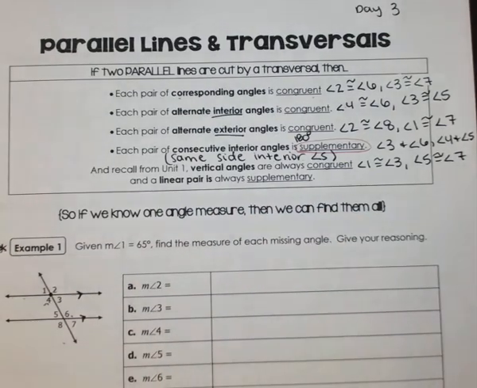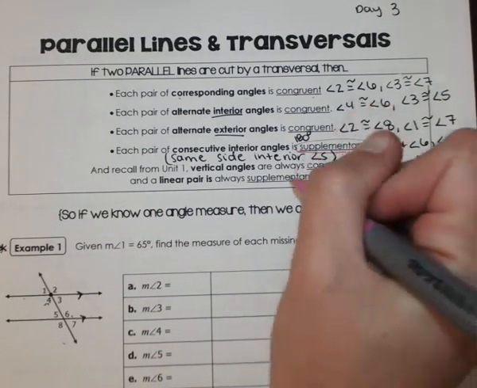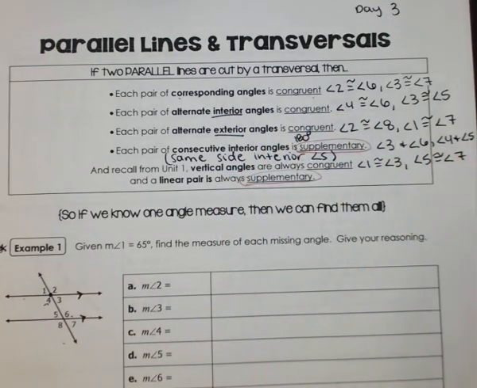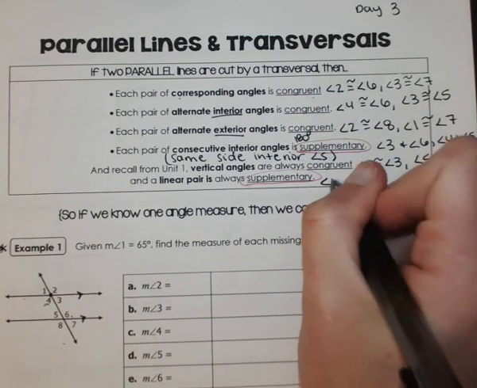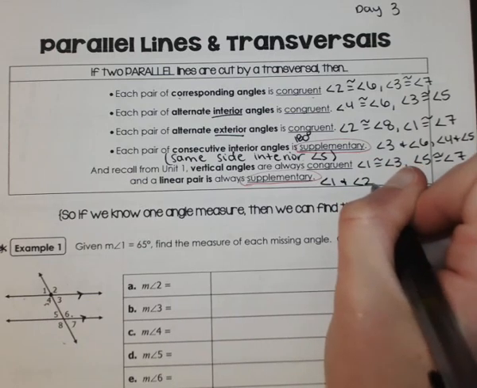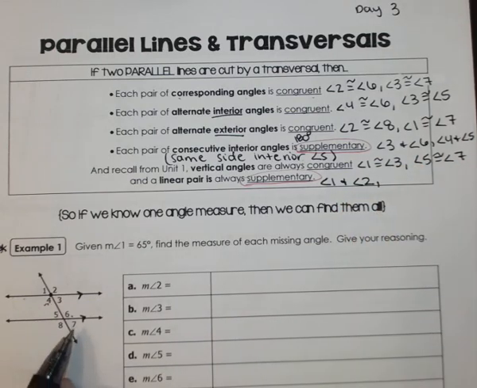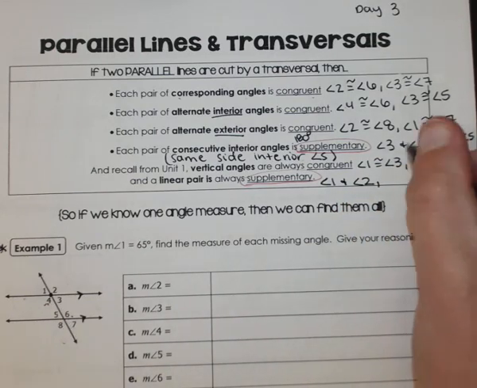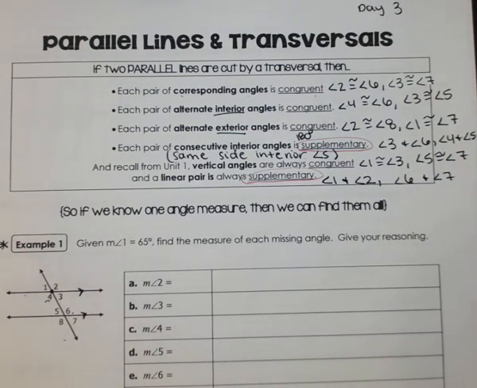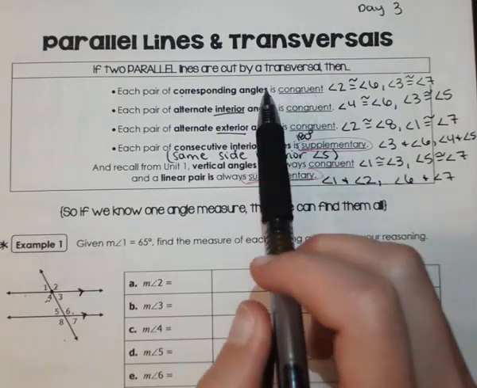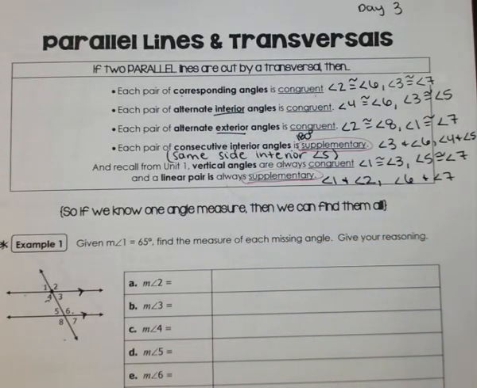The last type we have is called a linear pair, and they are also supplementary. A linear pair is on a straight line. That's the definition. A straight line adds up to 180. They are supplementary. Angle 1 and angle 2 are a linear pair. Angle 6 and angle 7, those are still on a straight line. Angle 6 and angle 7 are a linear pair. So these are the definitions that we need to memorize.